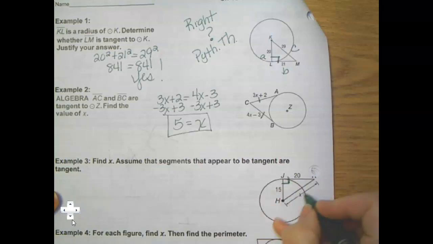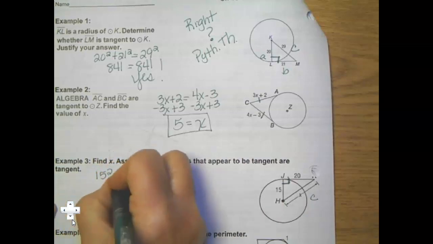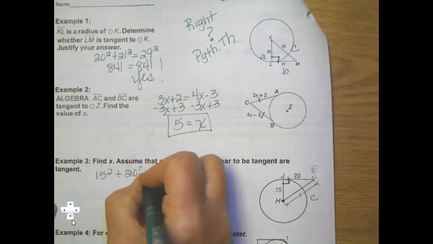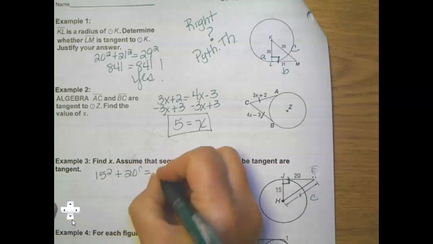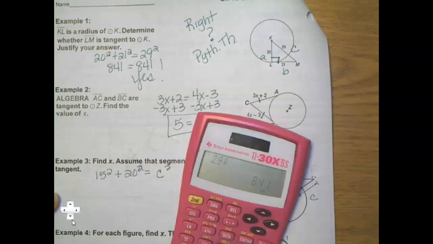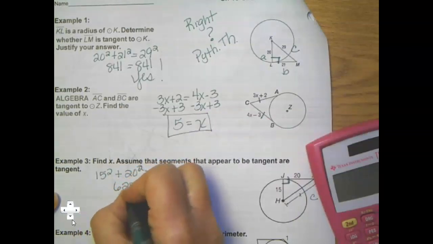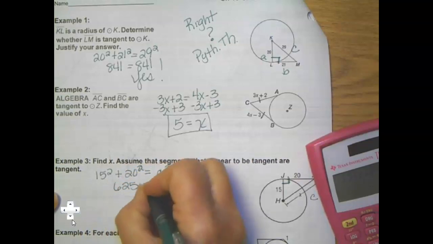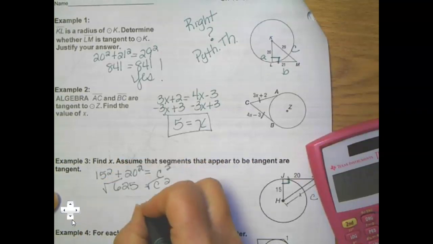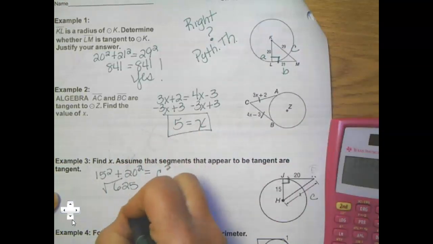This would be our hypotenuse, or our C. So you could do 15 squared plus 20 squared is equal to x, or C squared. 15 squared plus 20 squared is 625. Take the square root, get rid of that squared. The square root of 625 is 25.